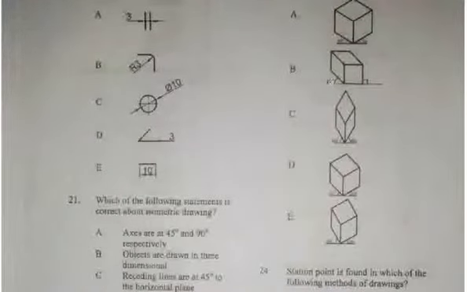So the oblique cube from this option that we have here is option B, as we have this side to be at a 45-degree angle. So option B is the answer to that question.